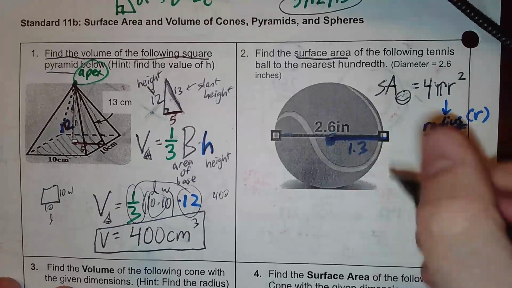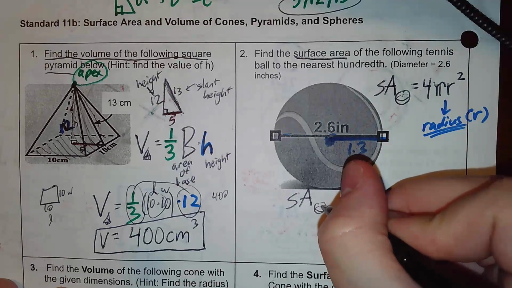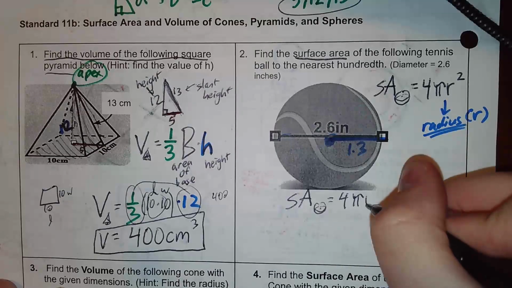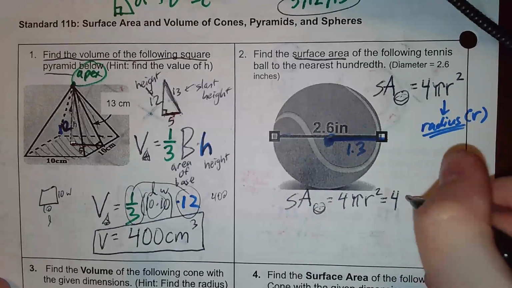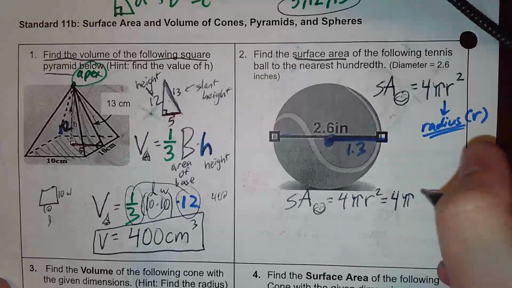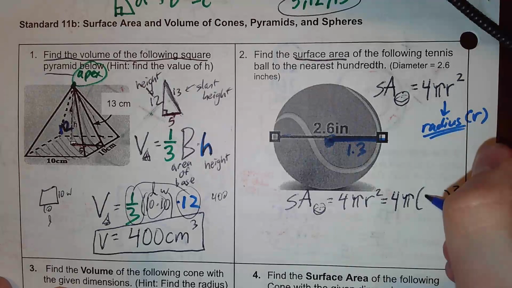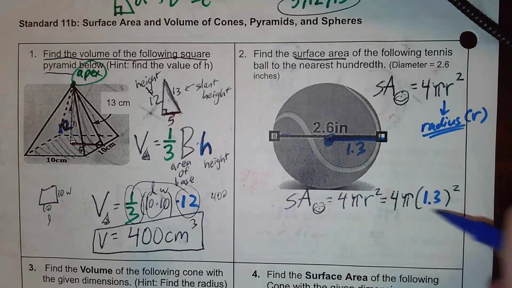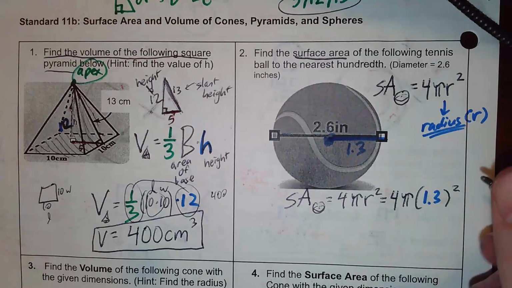So calculating the surface area, I'll write it right here since it's pretty quick. Surface area of a sphere is 4 pi r squared, which would be 4 times pi times 1.3. Don't use 2.6 because that's not the radius. 1.3 squared, giving us an answer pretty quickly.